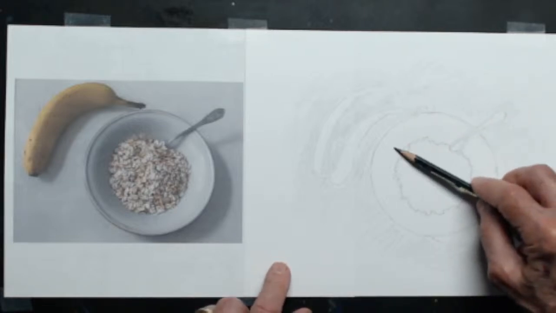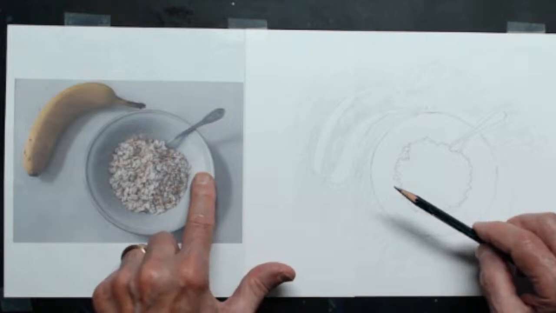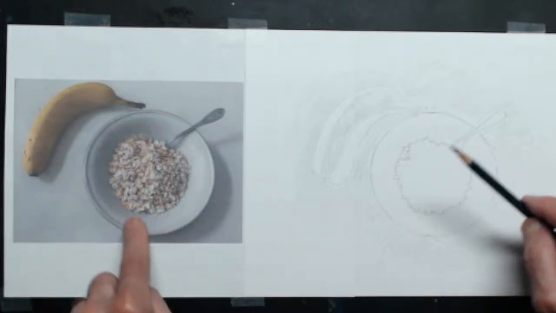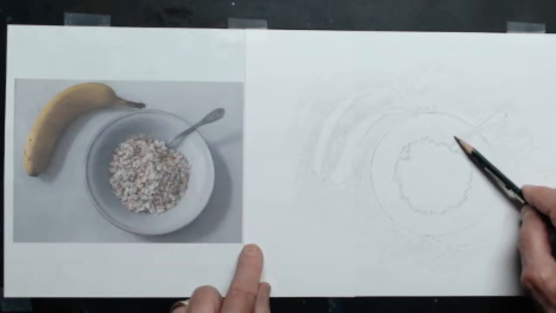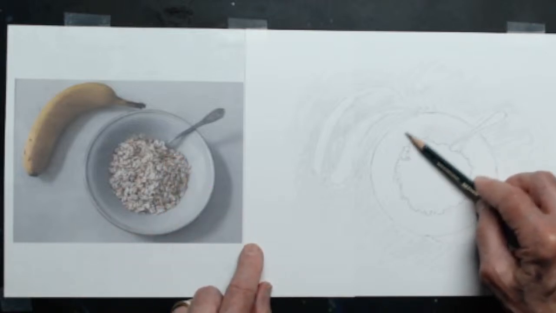Okay, now I'm going to get the inside of the bowl. The inside of the bowl's got a shadow pattern. It's lighter over here on the right because the light's coming from this direction. But it's darker on this side of the bowl. So about from the spoon on around, it's going to have a darker value.